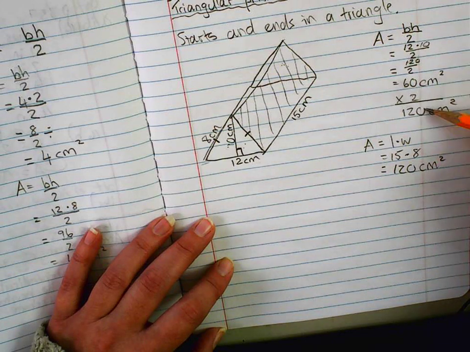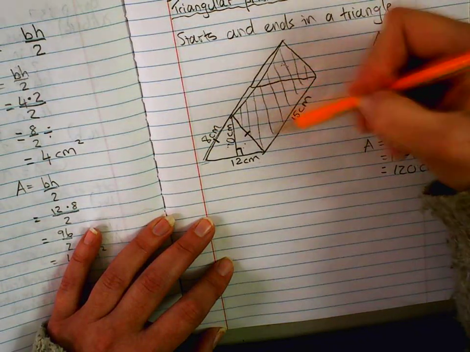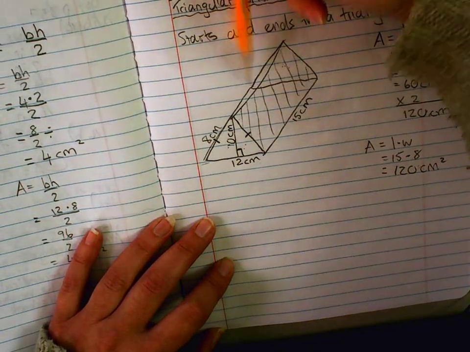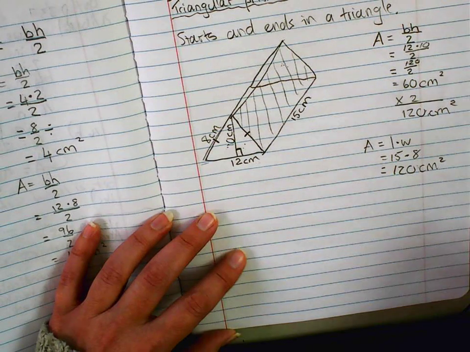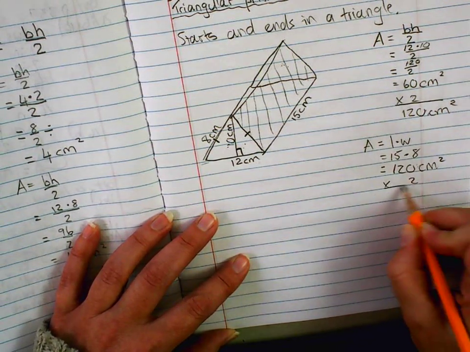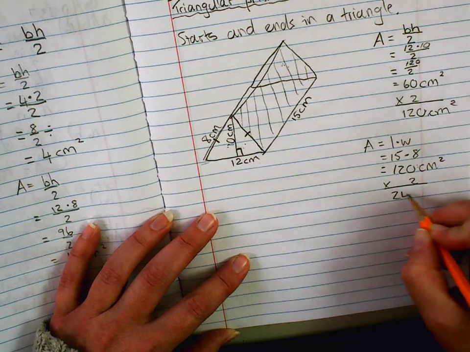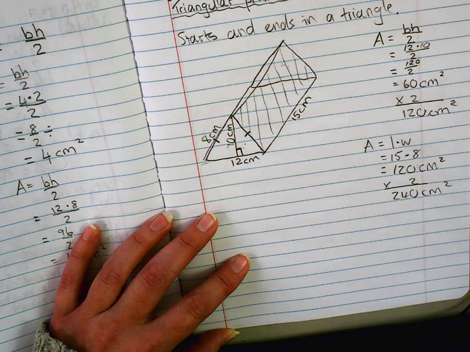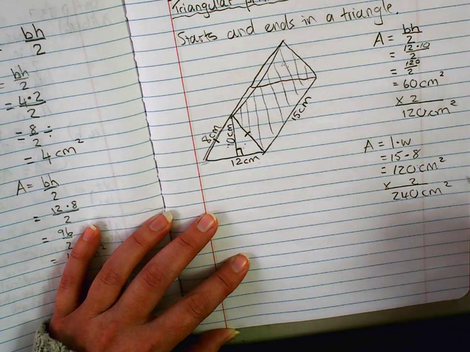And 15 times 8 is 120 square centimeters. Wow, what a coincidence. Look at that. Okay. Now, if this side is 120 square centimeters, what can I say about the other side? It's also 120. So I take this 120, I multiply it by 2, and I get 240 square centimeters.